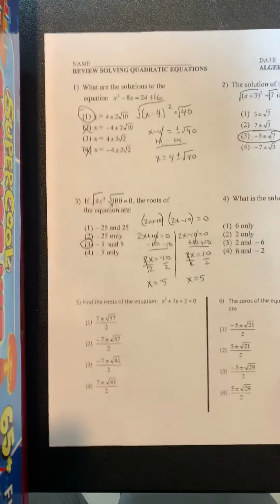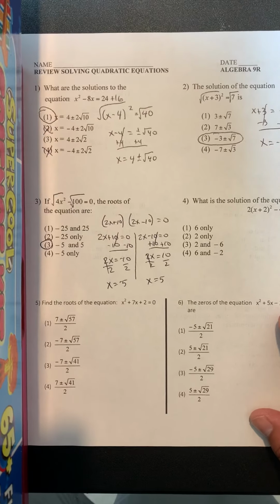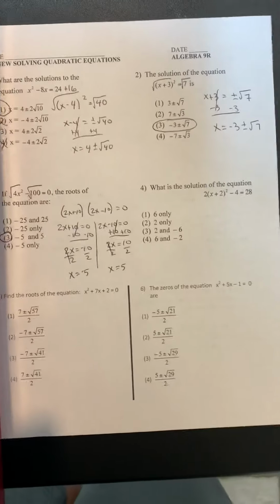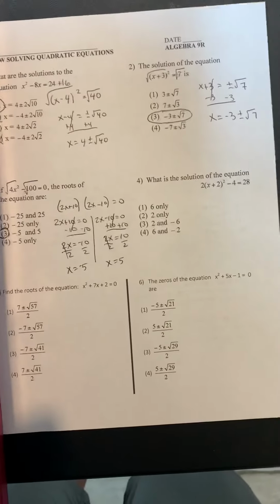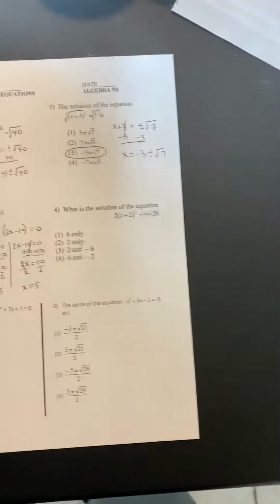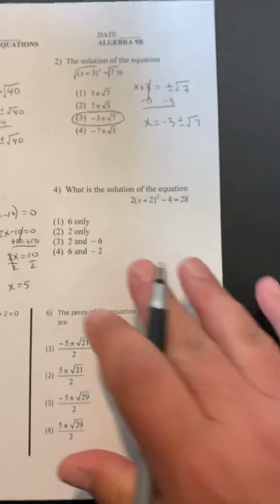All right, this one is a little more challenging. Sorry that the camera's bouncing and my finger got in front, but we're going to hold the camera up for this one.